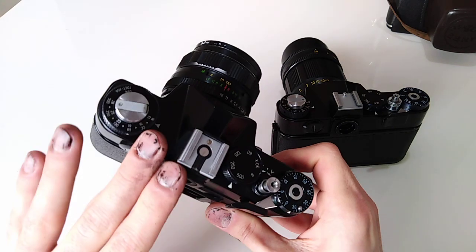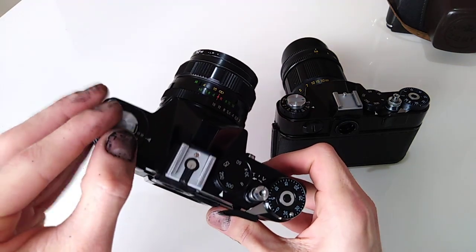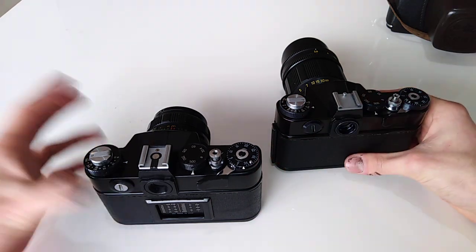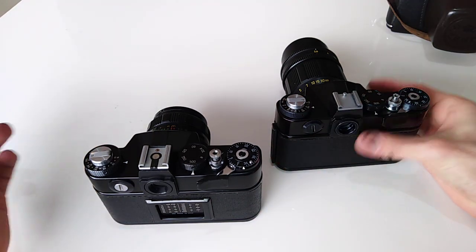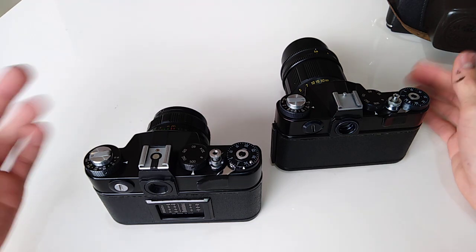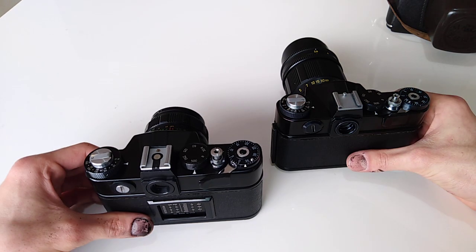And this one has an improved light meter, and that's why the viewfinder is clearer. So if you are going to buy a Zenit TTL and you look through the viewfinder and it's a bit bluish and it's not that bright, it's completely normal for the camera.